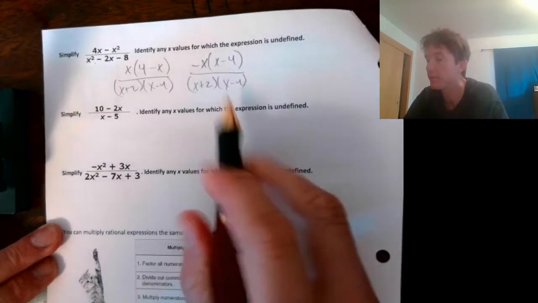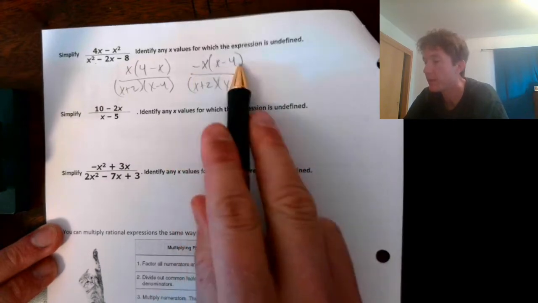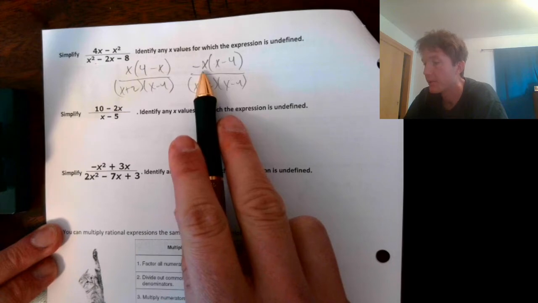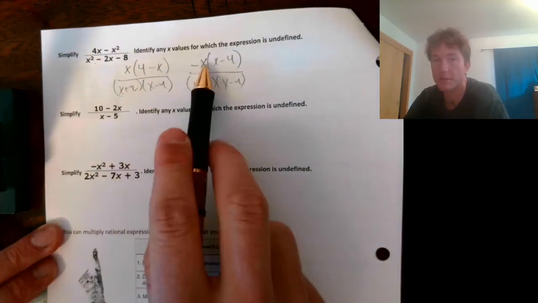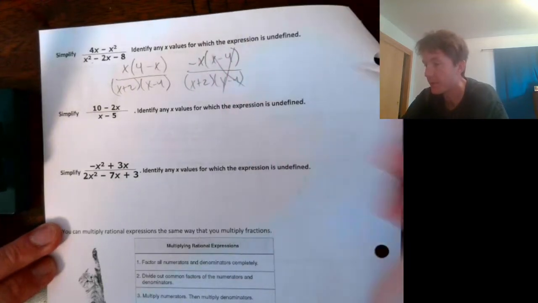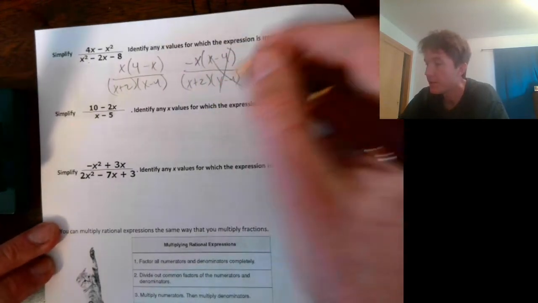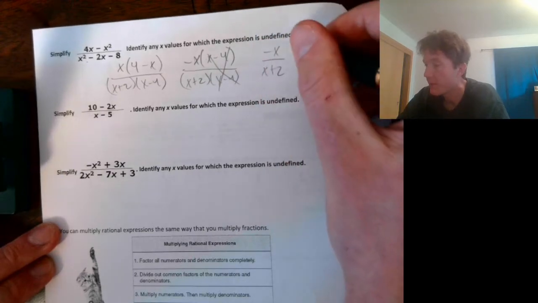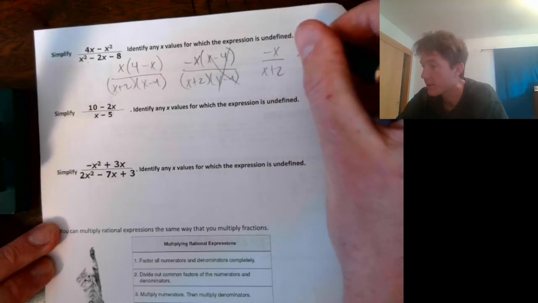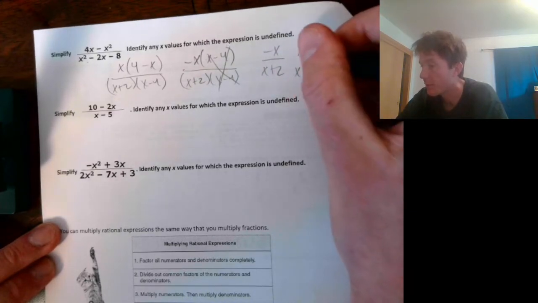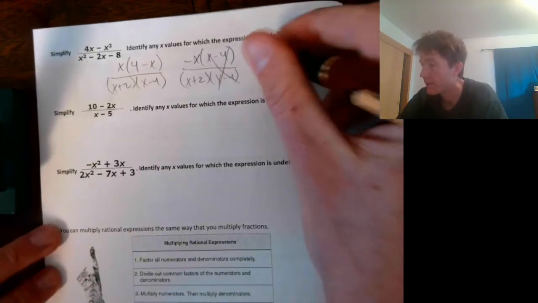This is a perfectly legal move because if I multiply this out, I would end up with negative x squared plus 4x, which is what we started with. So this is still the same exact thing. At this point, the x minus 4's cancel out. Then you're left with negative x over x plus 2. We have an asymptote at x equals -2, and we have a hole at x equals 4. So this is your answer here.